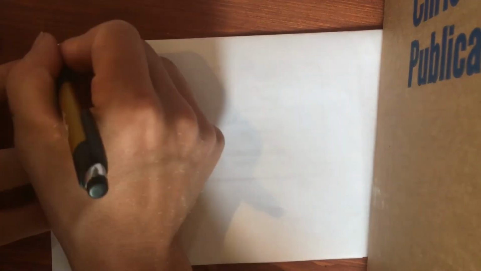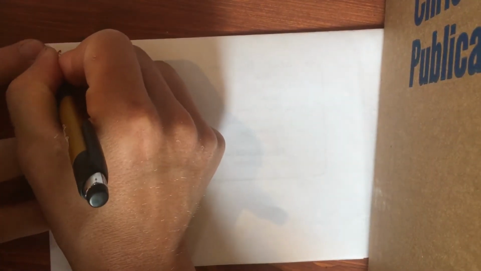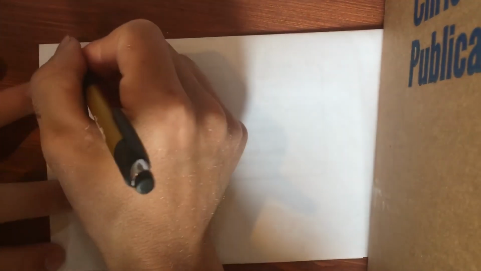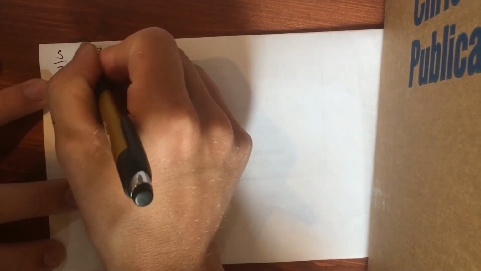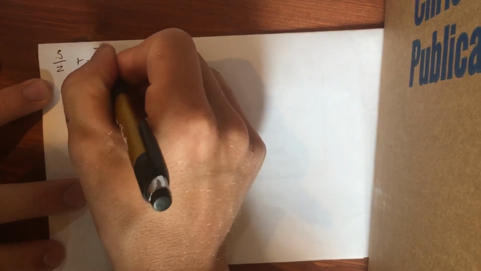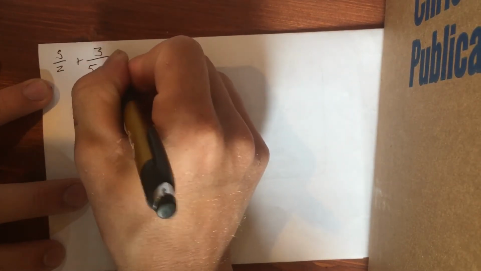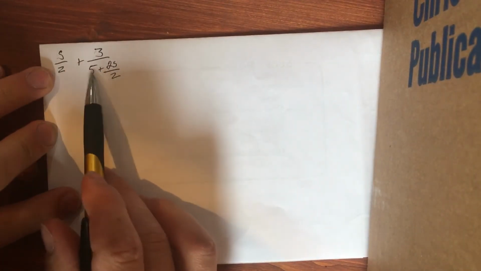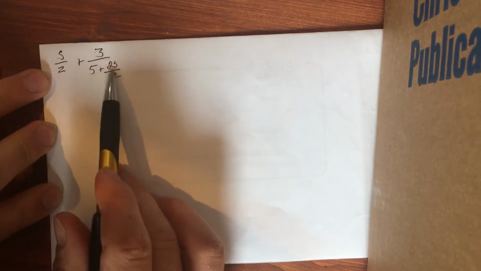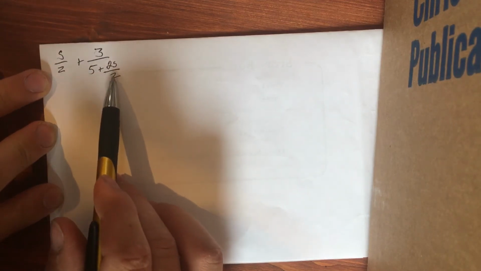S over Z. I wish they didn't use Z's because they look so much like 2's. 3 over 5 plus 2s over z. Yikes. All right. So let's first of all clear the fraction out of this thing and make this just a fraction. First of all, add this. So 5 plus 2s over z.